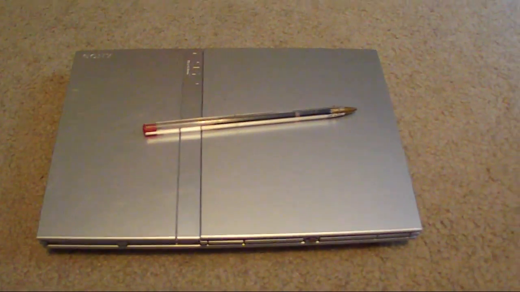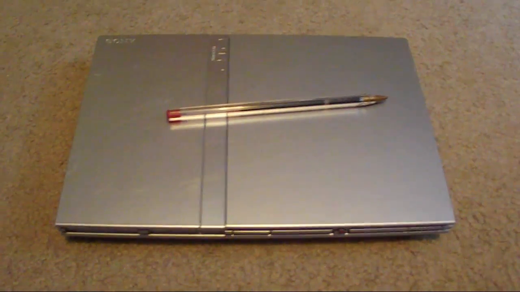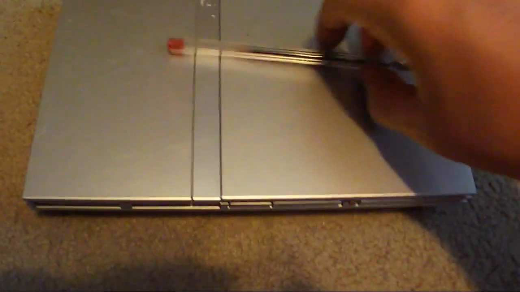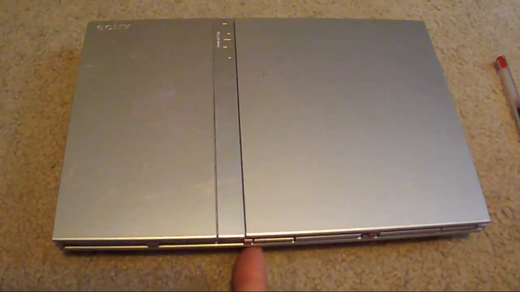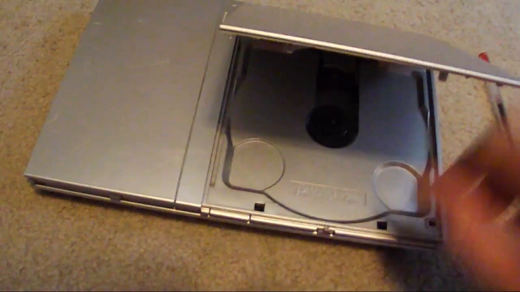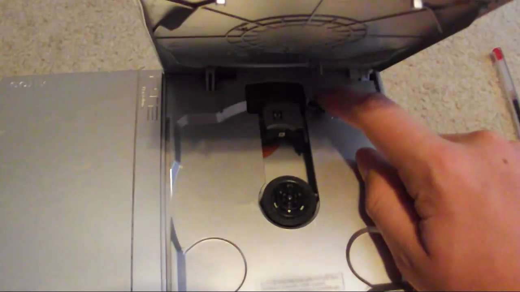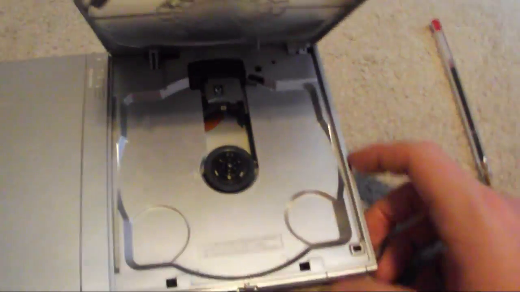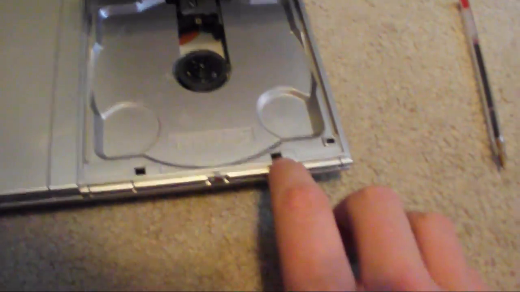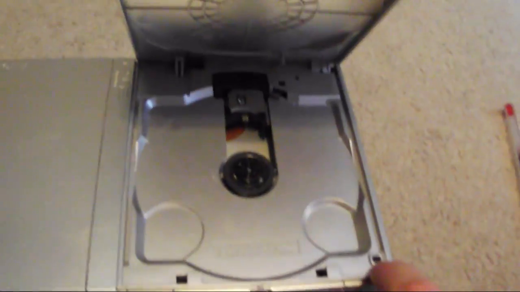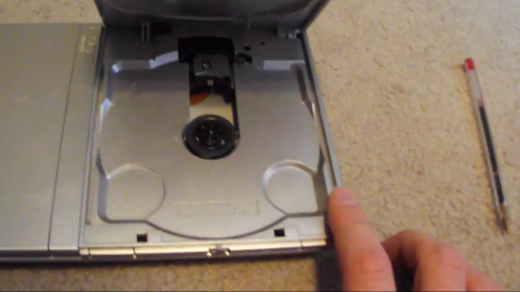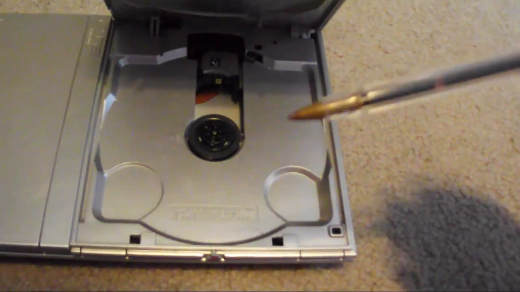Okay, so now we will be assembling the part that makes you be able to do the disc swap trick. So we have our PS2. Pop it open, and as you can see, we have this comes in right here. Then we have this one, and we have this one, and we have this one. Now, the trick about this is you only need a pen.